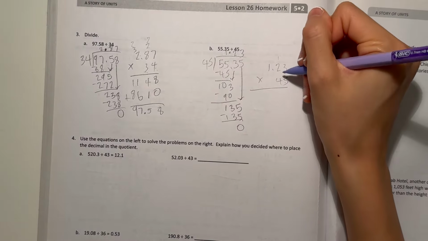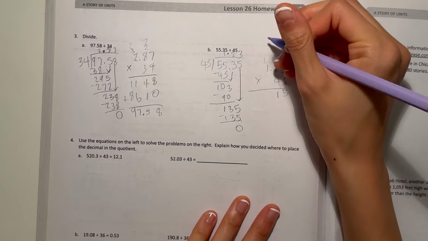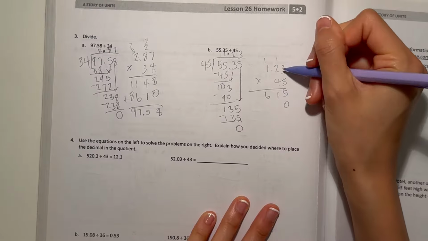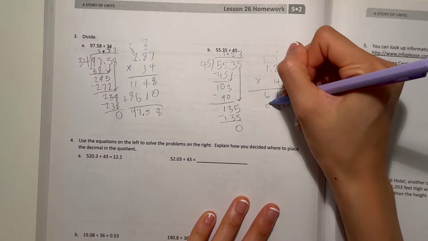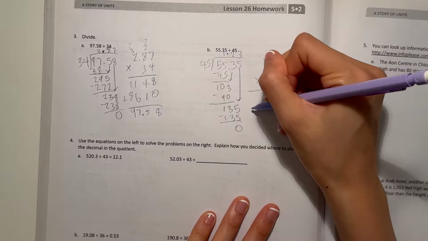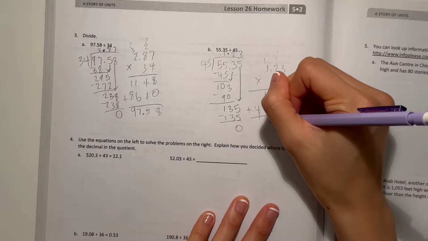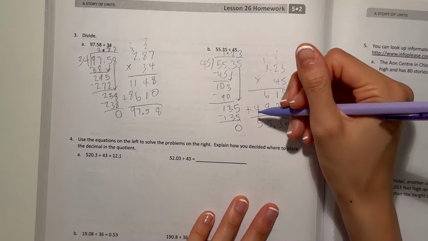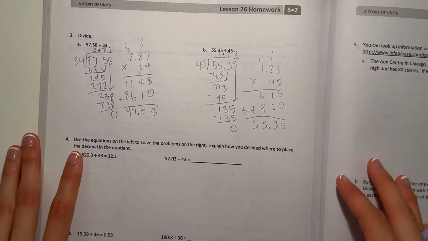3 times 5 is 15. 2 times 5 is 10, plus 1 is 11. And 1 times 5 is 5, plus 1 is 6. Add a 0. 3 times 4 is 12, 2 times 4 is 8, plus 1 is 9, and 1 times 4 is 4. Now we add. Bring down the decimal point, 55.35, so that means our quotient is correct.